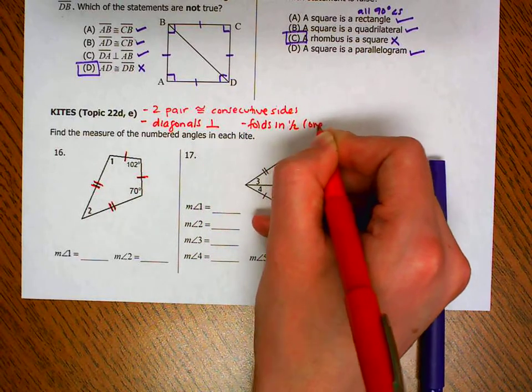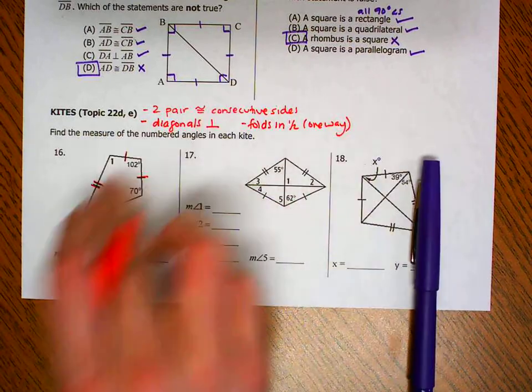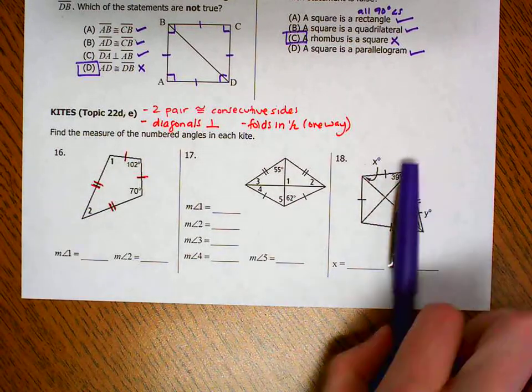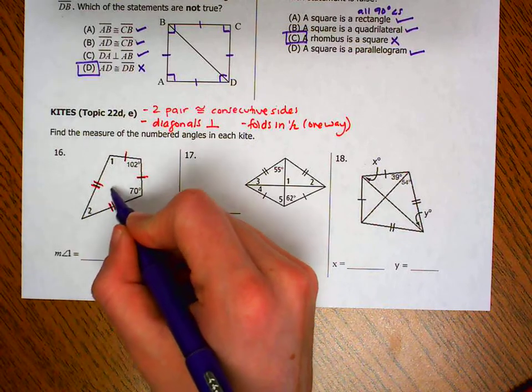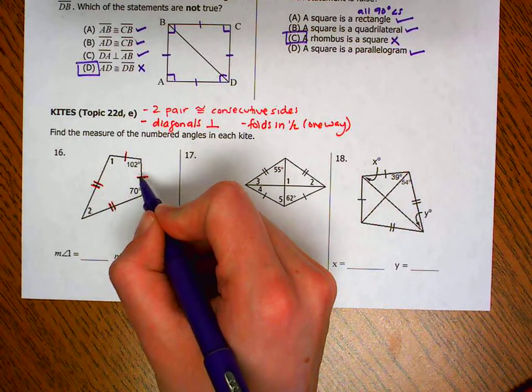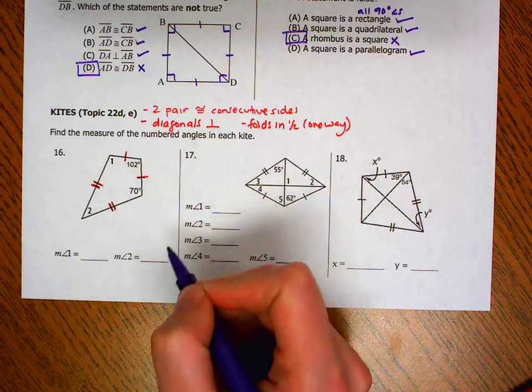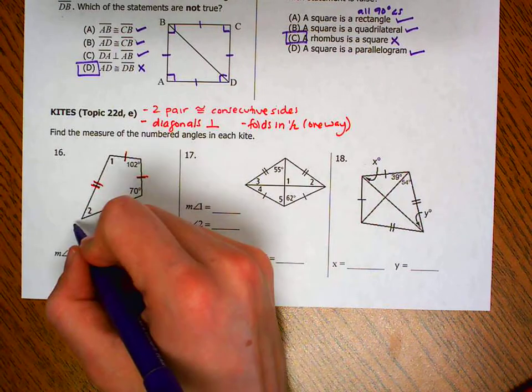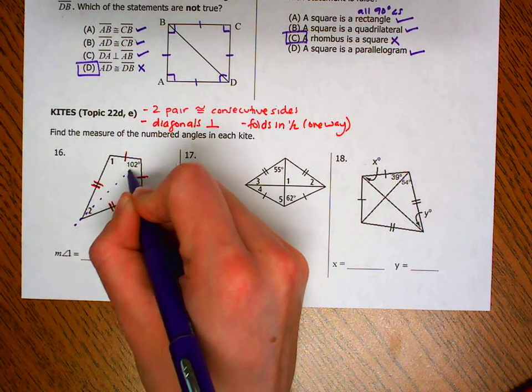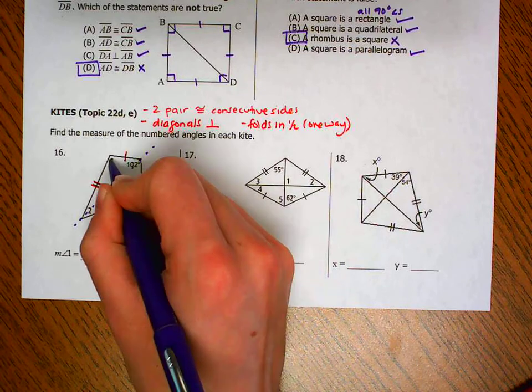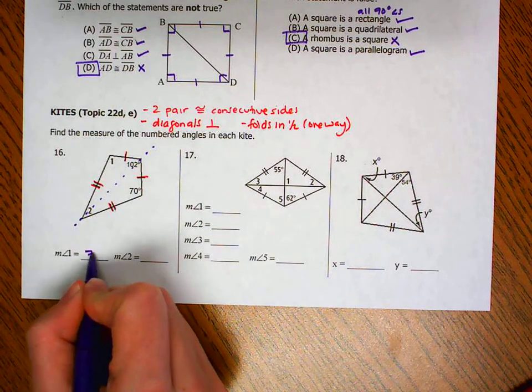Only one way though. So let's see if we can figure out in here which way it folds in half if we wanted to. We don't need it for this problem, but this is the line it'll fold in half on, so that this side matches with this side. Well, if it folds in half along this line, actually it is kind of helpful. That means this angle is going to match up with this angle. So this has to be 70 degrees.